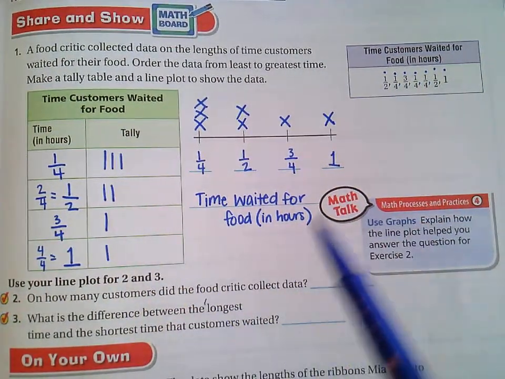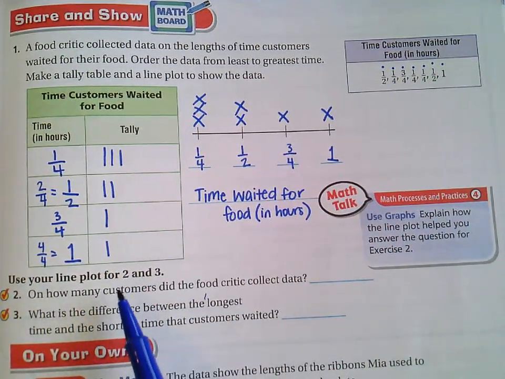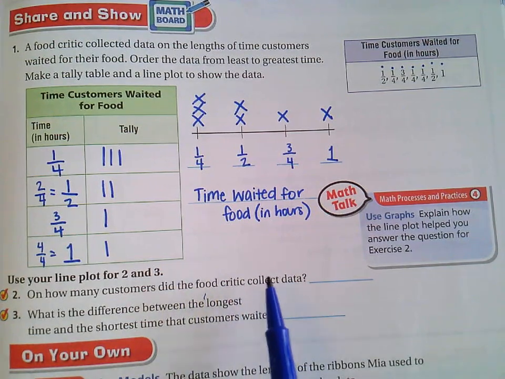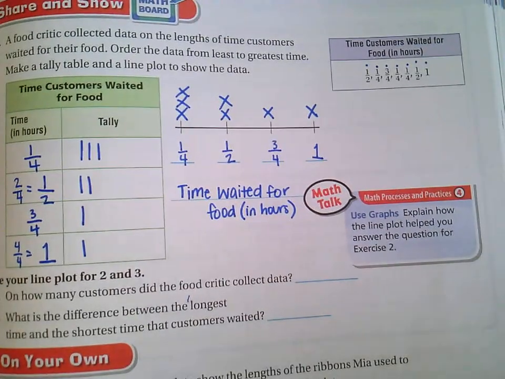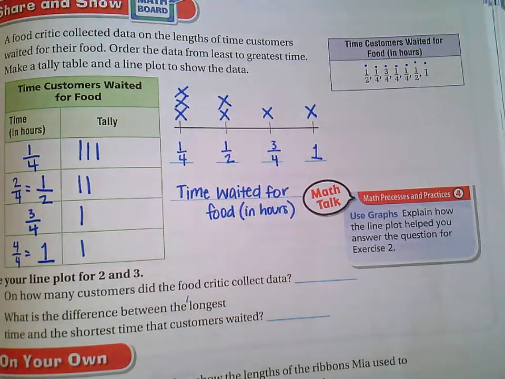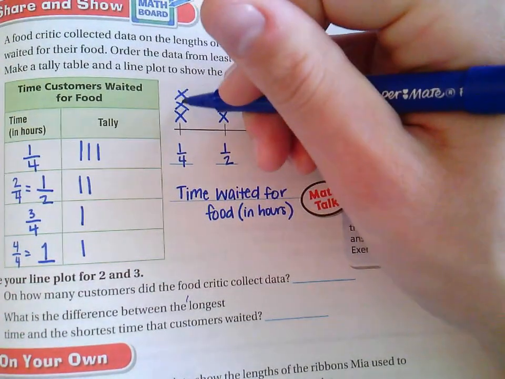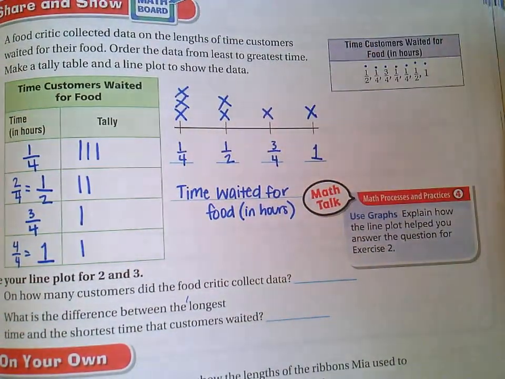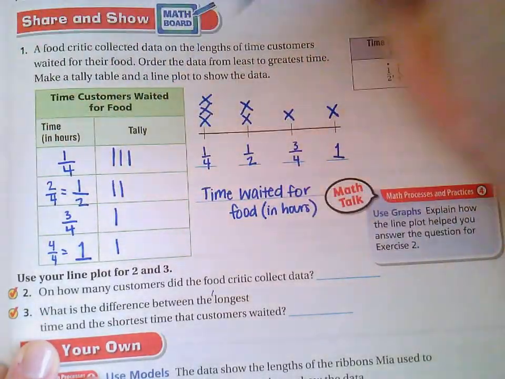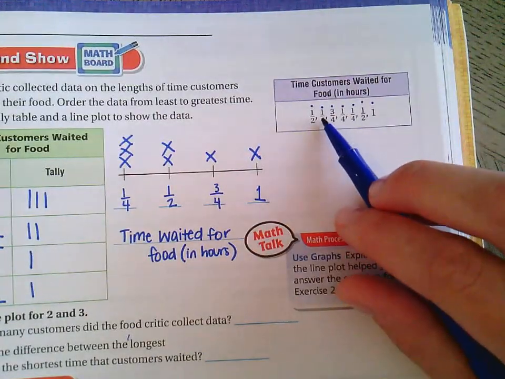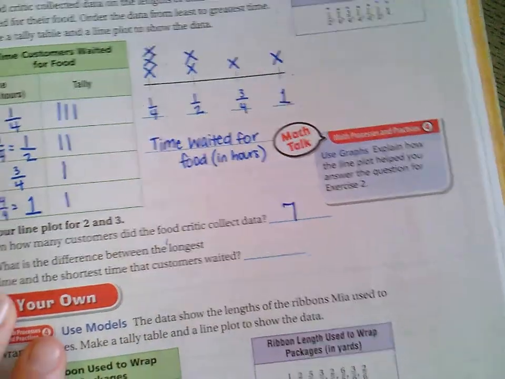But 2 and 3 are going to be your questions regarding these charts. So, on how many customers did the food critic collect data? So here it's asking not for any amount with a certain time, it's asking how many customers were tested in this study? 1, 2, 3, 4, 5, 6, 7. You could have also counted the tallies or the X's and gotten 7. We had 7 numbers that we were working with here.